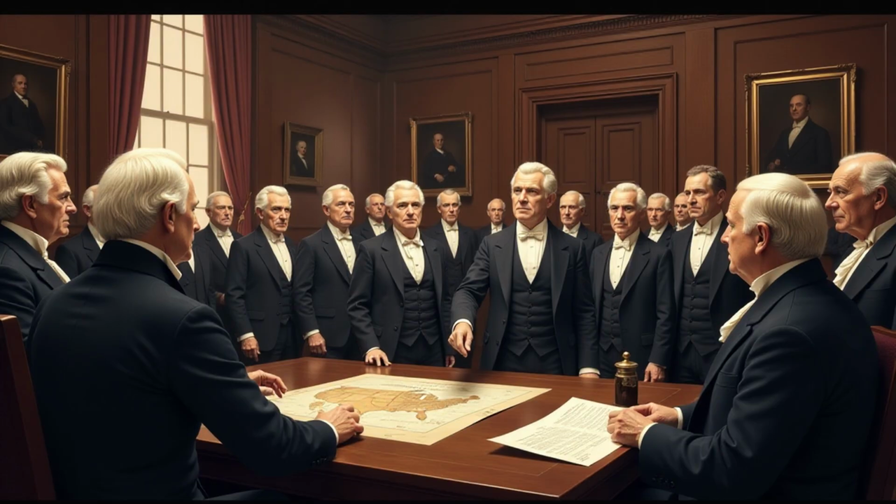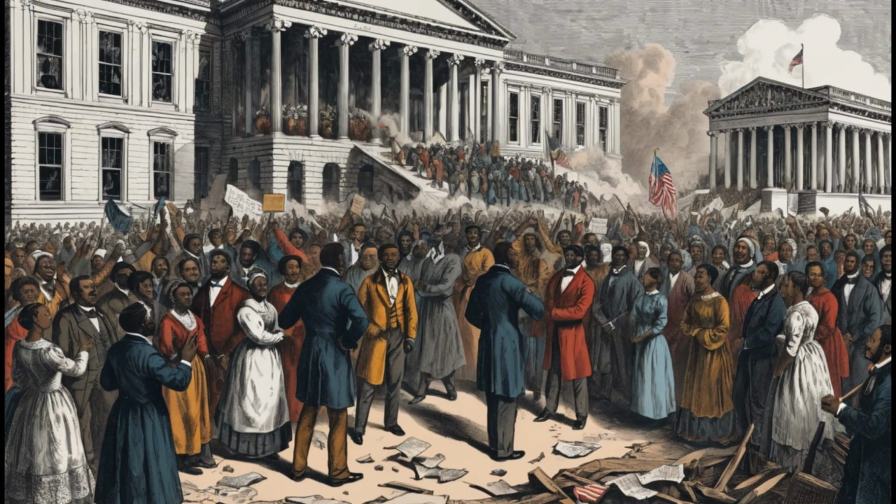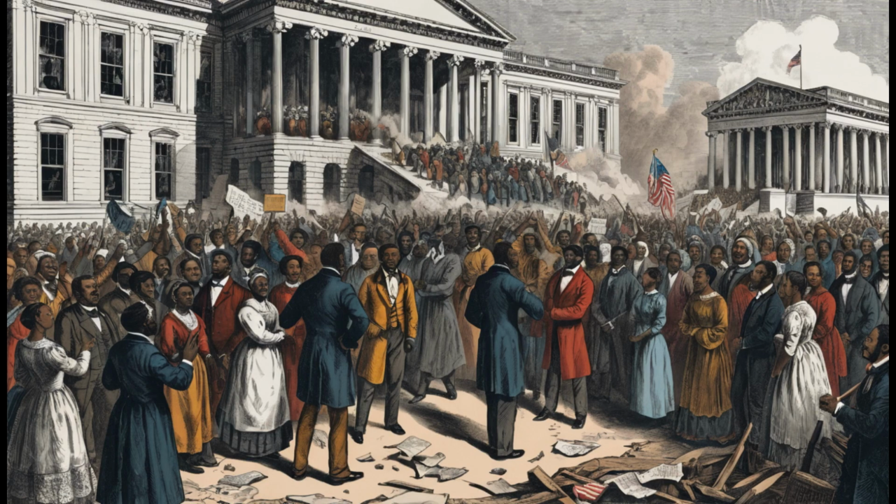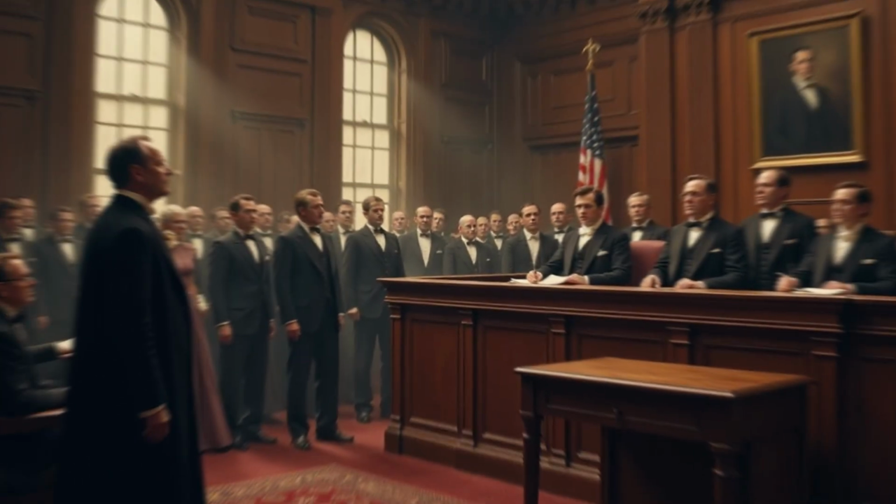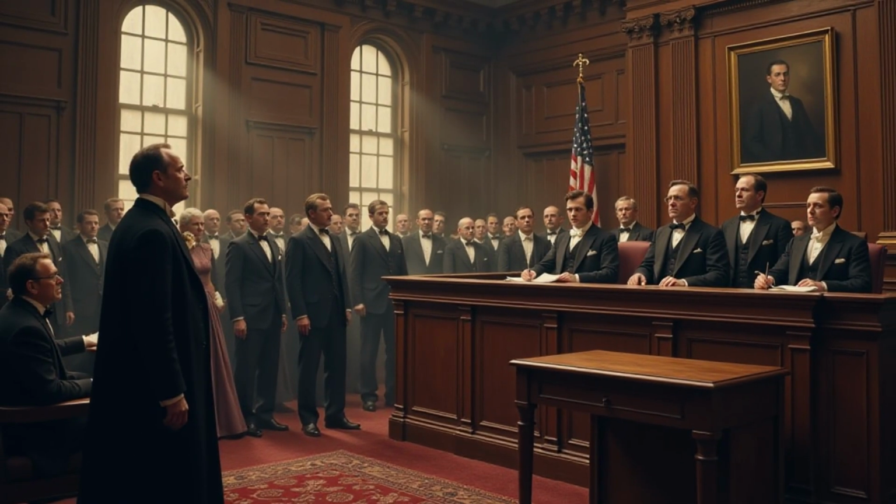The court ruled that African Americans were not U.S. citizens and had no rights, and that Congress had no authority to ban slavery in the territories. This decision invalidated the Missouri Compromise and left Northerners outraged, as it suggested that slavery could spread throughout the entire country. As the 1860 presidential election approached, the divisions over slavery reached a fever pitch.